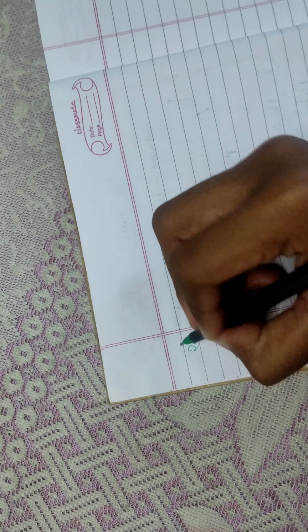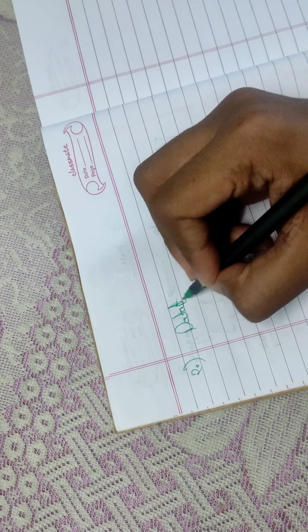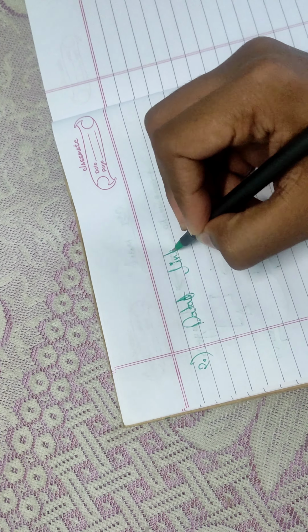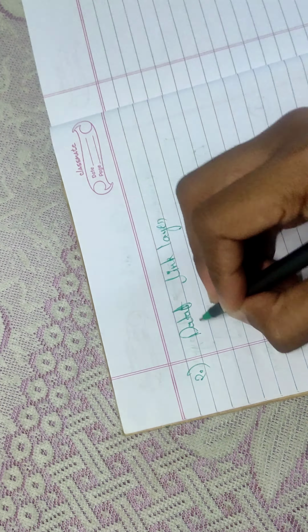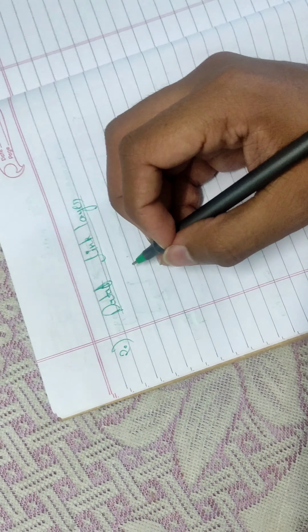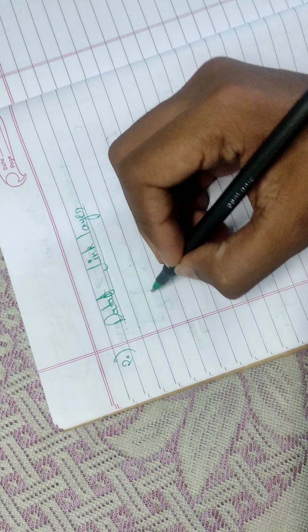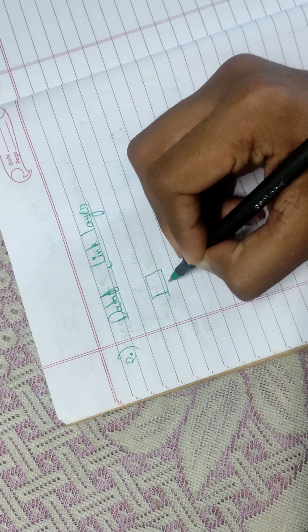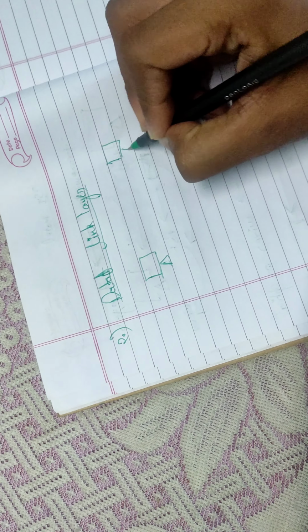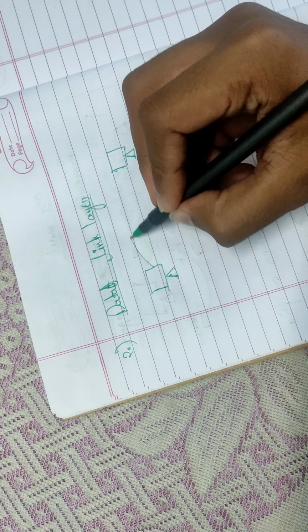Okay, now let's understand what is data link layer. This is the second layer, which is data link layer. Data link layer ensures that whenever we send data to another user or another computer, it should be error free.